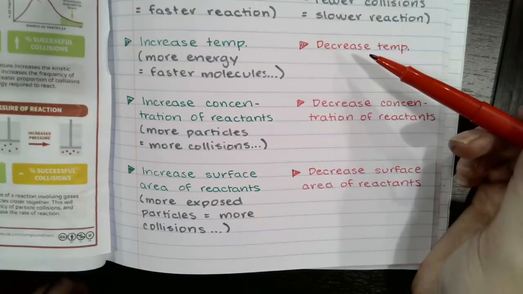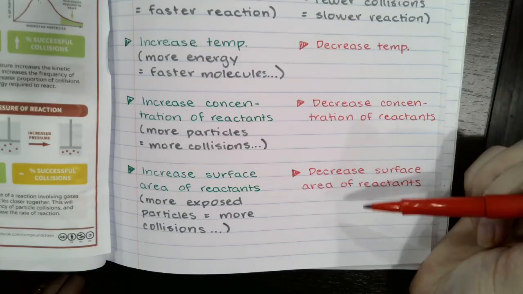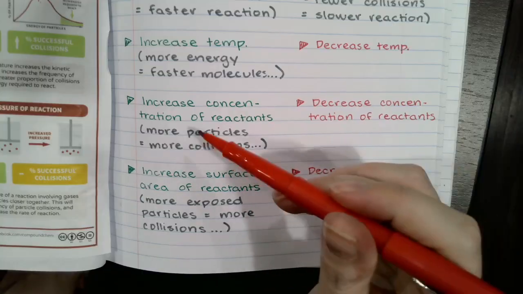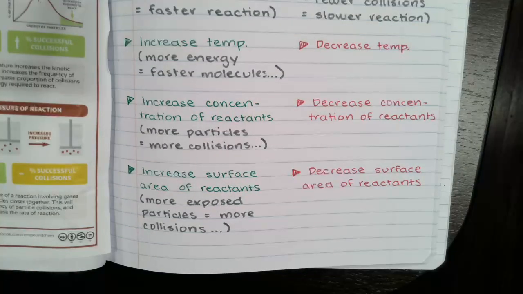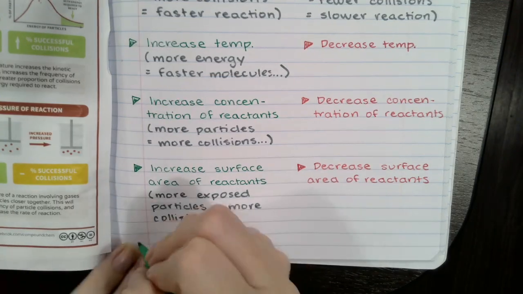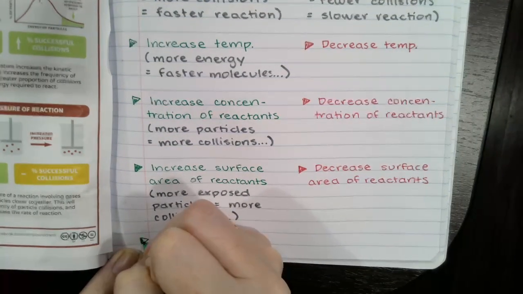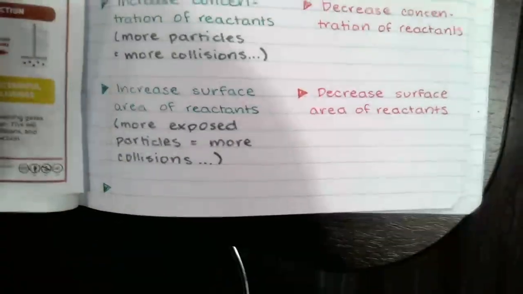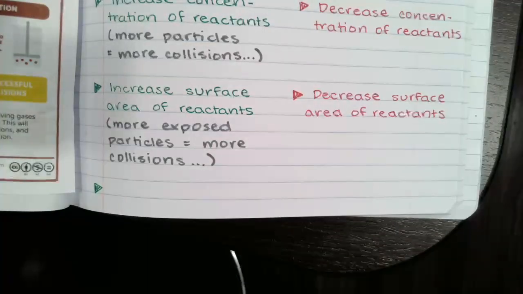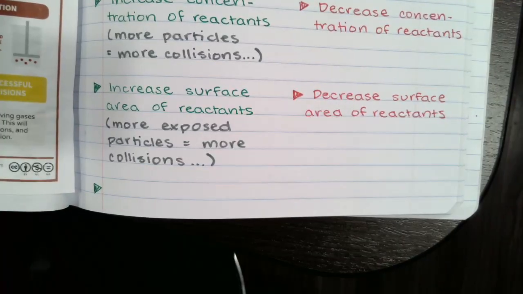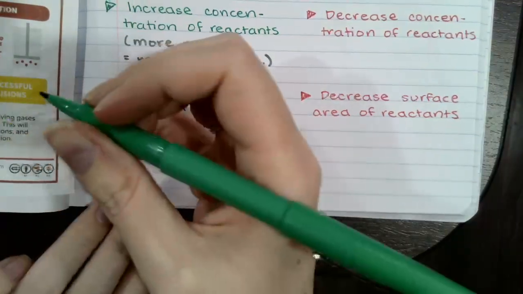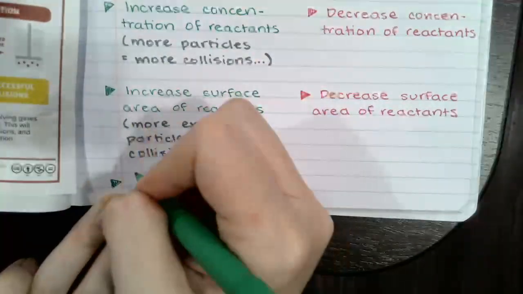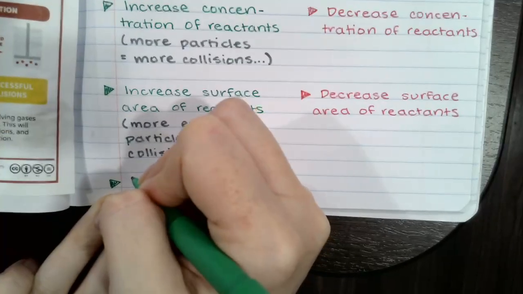So I left these blank so you could do a little bit of thinking and fill in your own logic here, but it's going to be the opposite logic as the column on the left. Now, there are a couple of other things we could do to speed up a reaction. We're not going to talk a ton about these at this point in the year, but I do want you to be aware of them because they might be helpful to you when you start talking about your reasoning on different things.